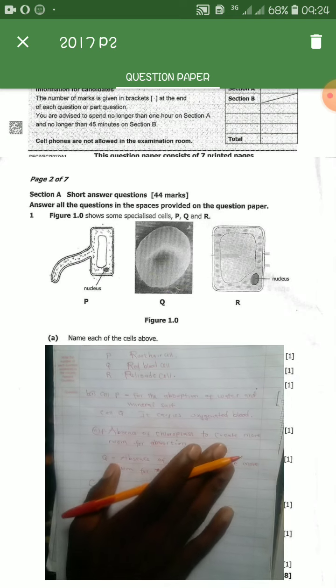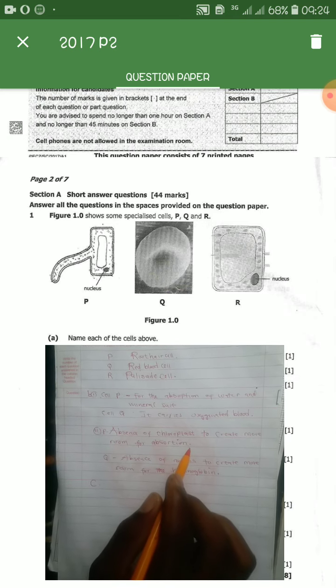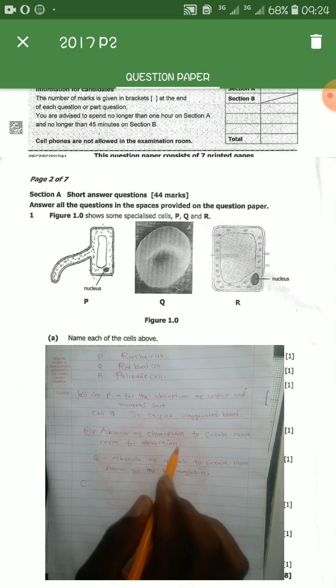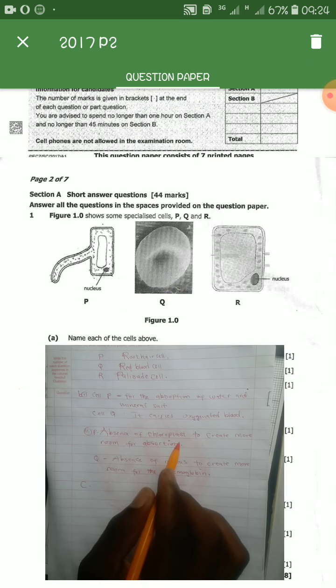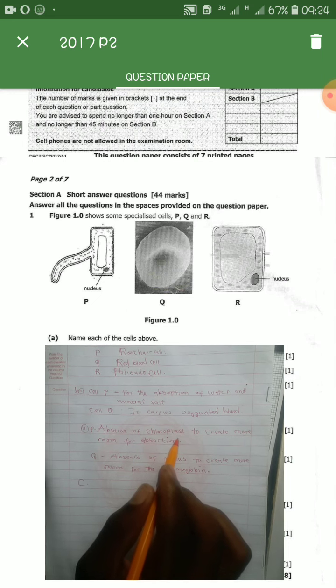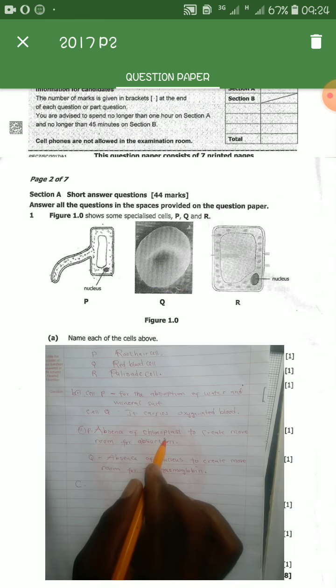So you're going to find that R is found in a leaf, but where can you find the green pigment or the chlorophyll? Is it on the upper layer or on the lower layer? You're going to find that the green pigment is normally found on the upper layer of a leaf, and that's where photosynthesis takes place. The cells responsible for photosynthesis are the palisade cells.